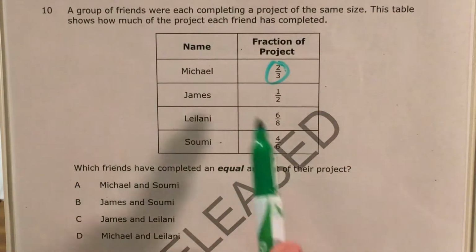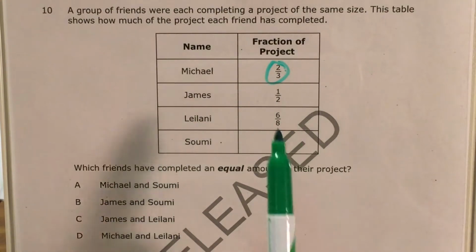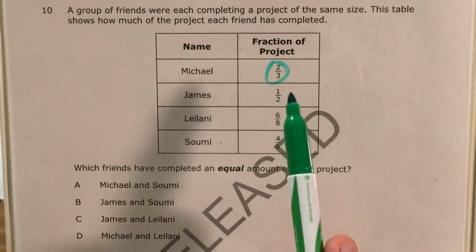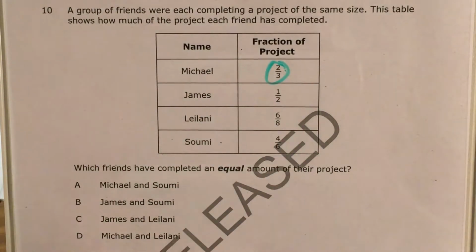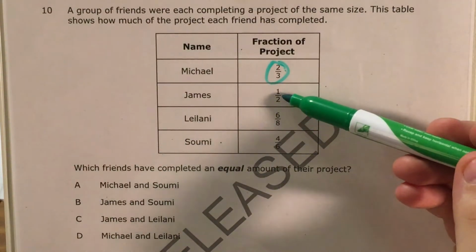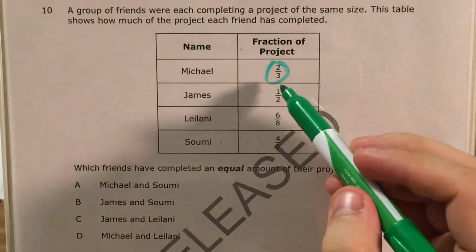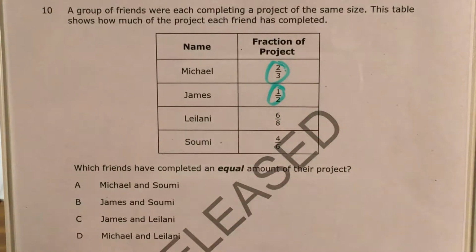We come to James. James has done 1/2 of his project. We would ask if there's a number besides 1 that goes into both 1 and 2, and since one of the numbers in our fraction is just 1, that can't be simplified either, so we know that's just going to stay the same. Now we get to Leilani.